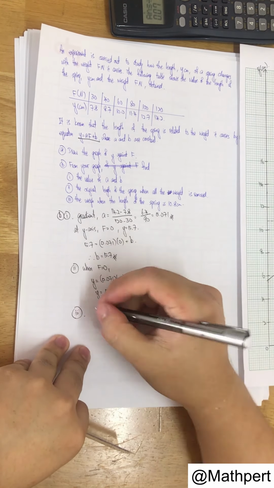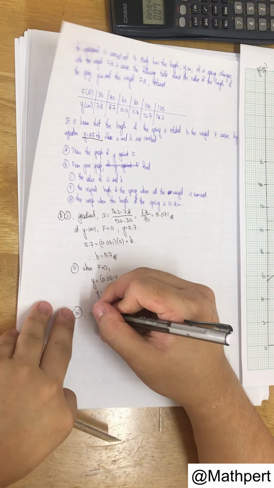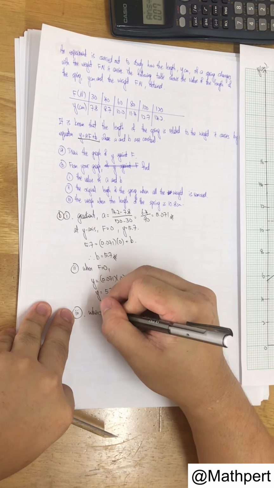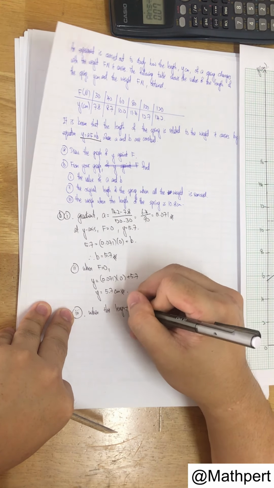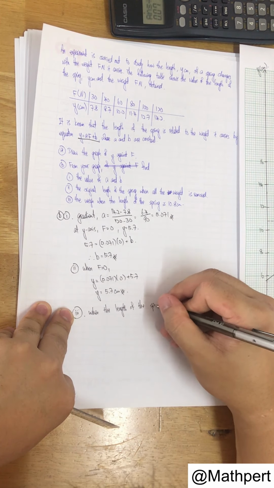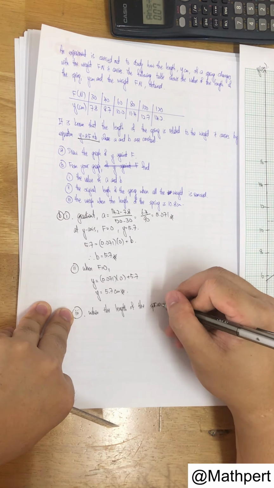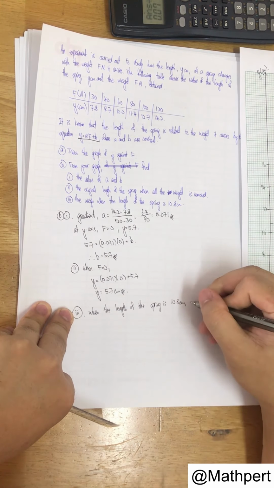So when the length of the spring is 10.8 cm, the weight is 72 Newton.